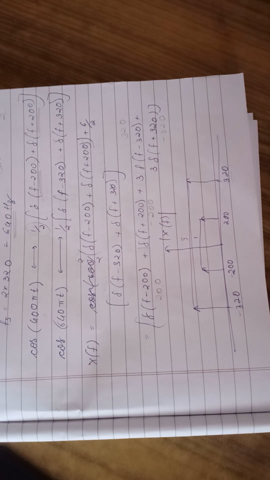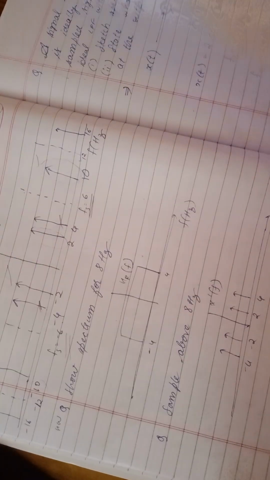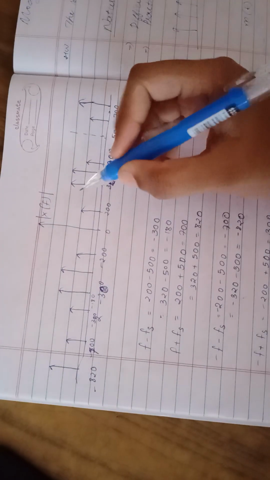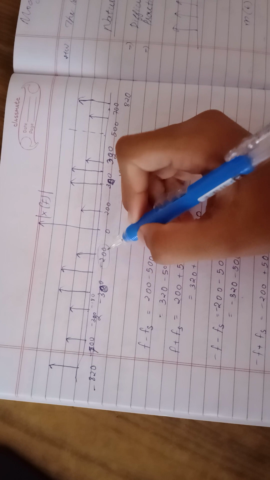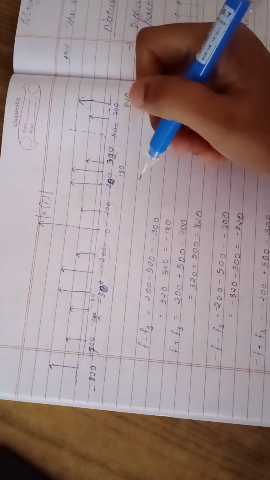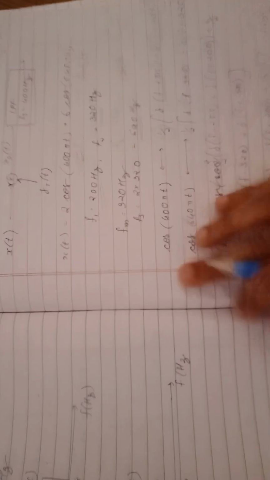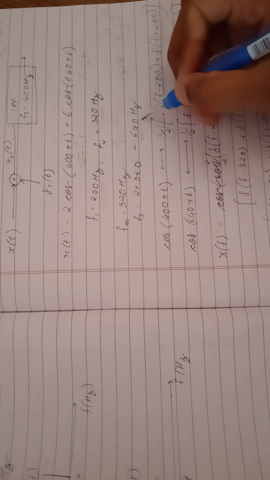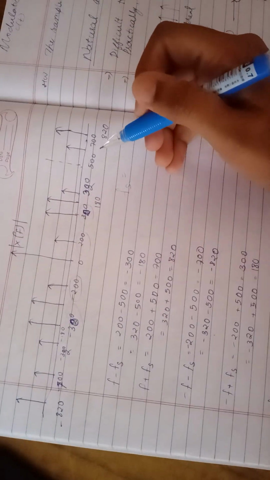After that, now this is what was the original wave that was given. Now we have to draw the sample wave. To draw the sample wave, from the original wave, first we have to draw the original wave at minus 200, 200, 320 and minus 320. After that, we found that our fs was what? Our fs was 640 hertz. So we have to draw a line around.